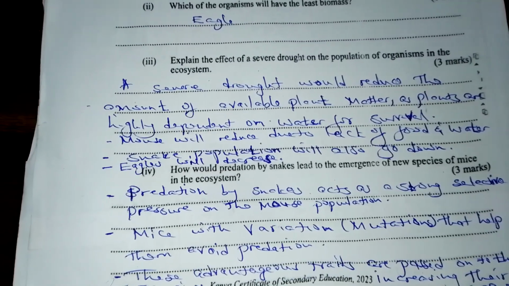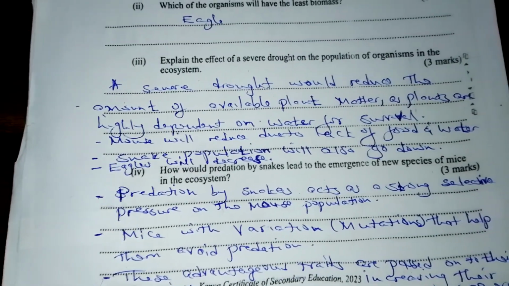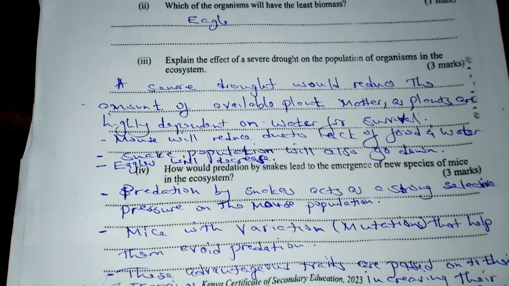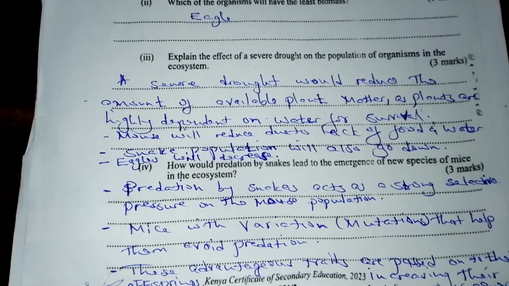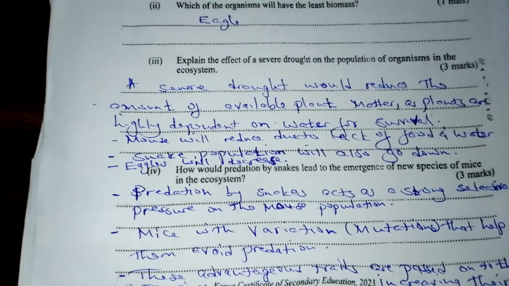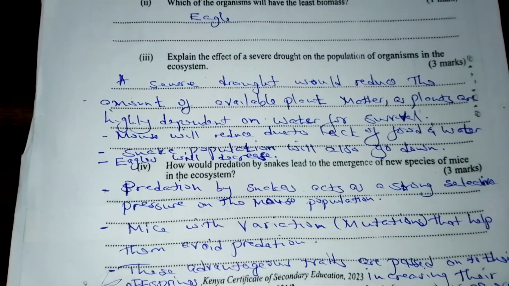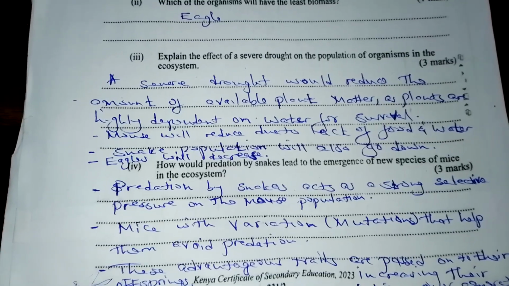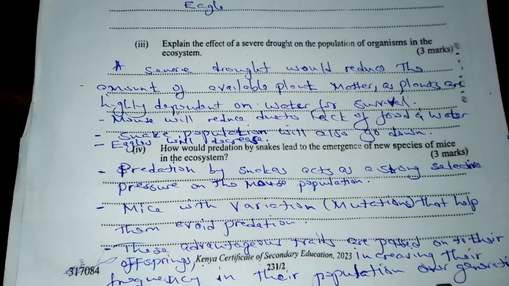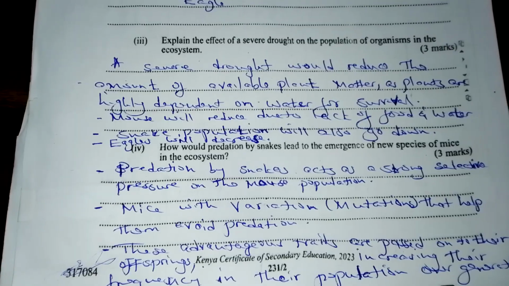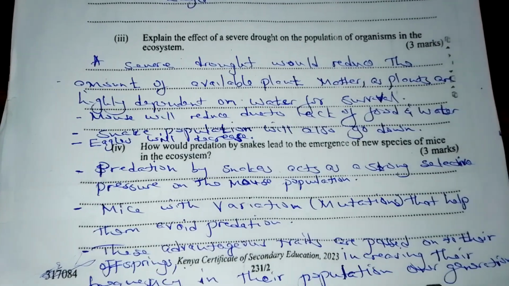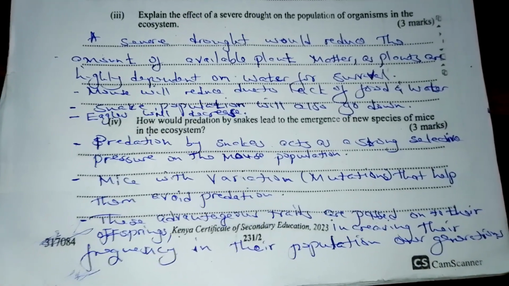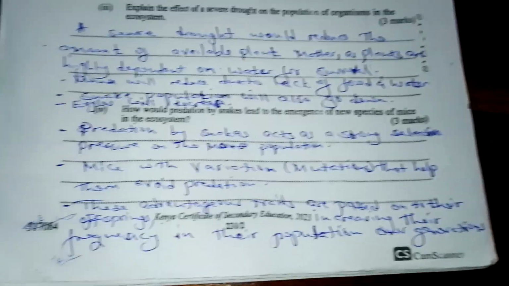How will predation of snakes lead to an emergence of new species of mice in the ecosystem? Predation by snakes acts as a strong selective pressure on the mouse population. Mice with variation, that is mutation, that helps them avoid predation have advantageous traits, which are passed on to the offspring, increasing their frequency in the population over generations.